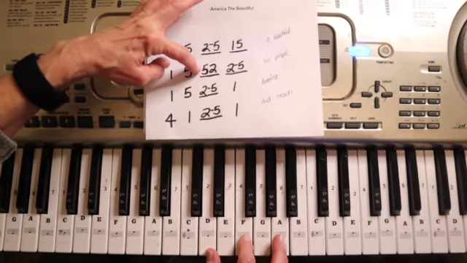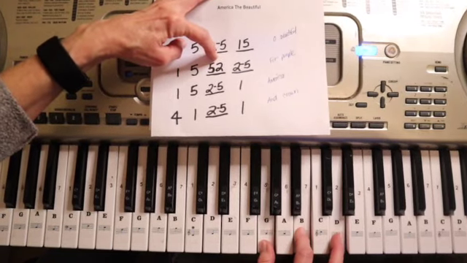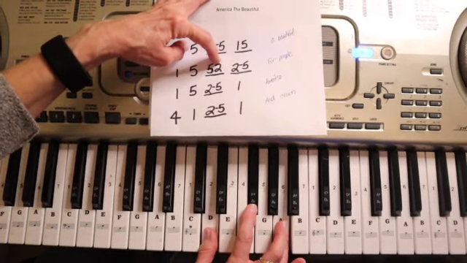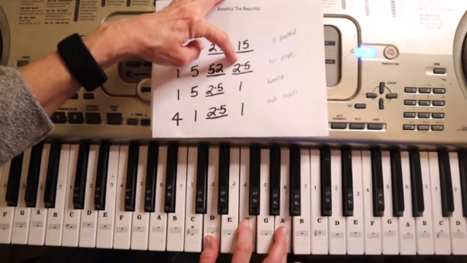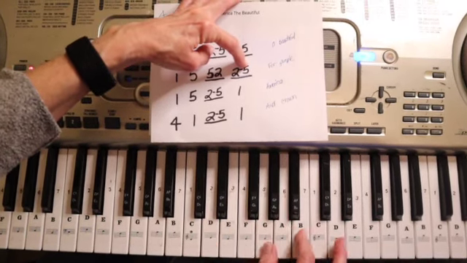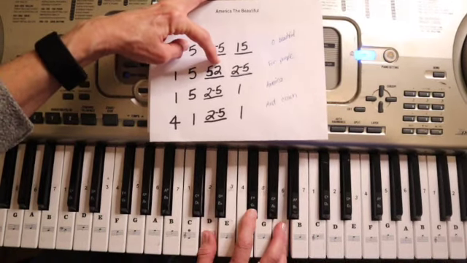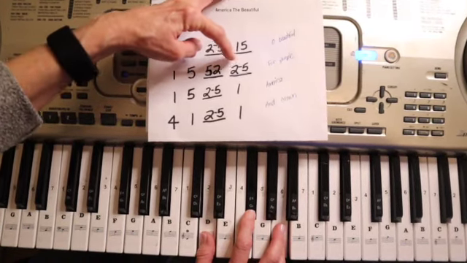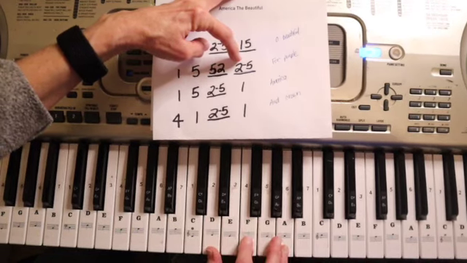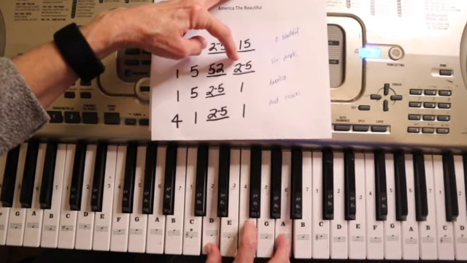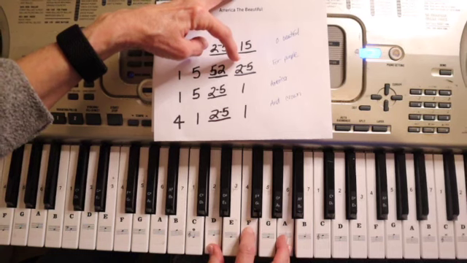And so this will be 1, 2, 3, 4. 1, 2, 3, 4. So the 2 major has the F sharp in it. 2 minor, you just come down with the 1 note from F sharp to F.